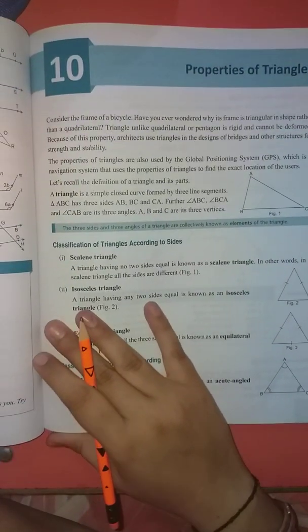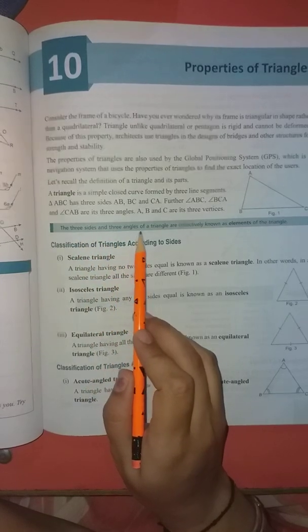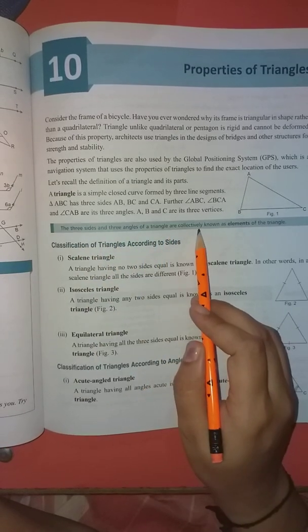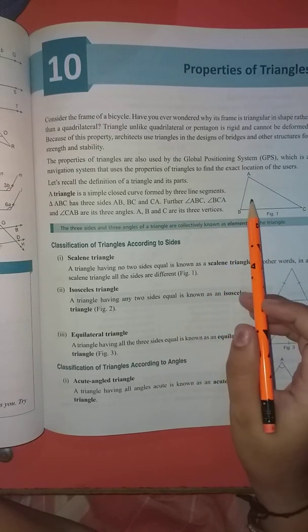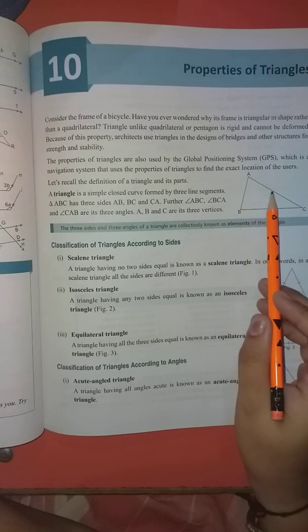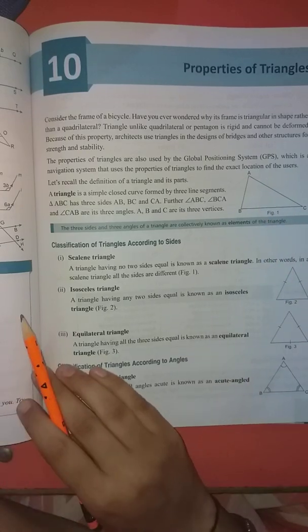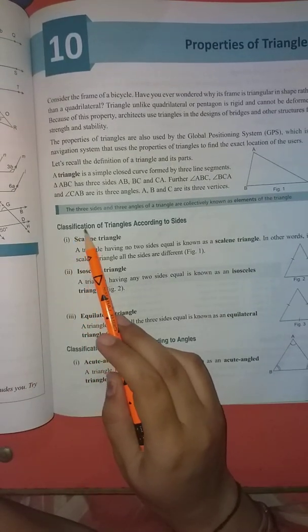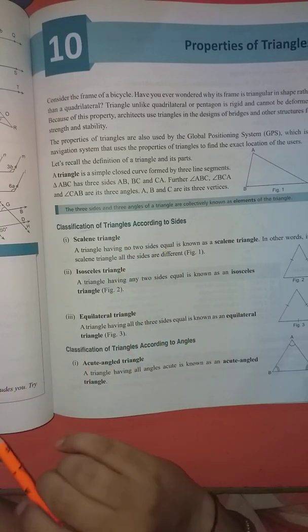That means first one is, the three sides and the three angles of a triangle are collectively known as the elements of the triangle. So how many sides are there in a triangle? There are three sides in a triangle. That means AB, BC and CA. Moving to our first topic, that is classification of triangles according to sides.